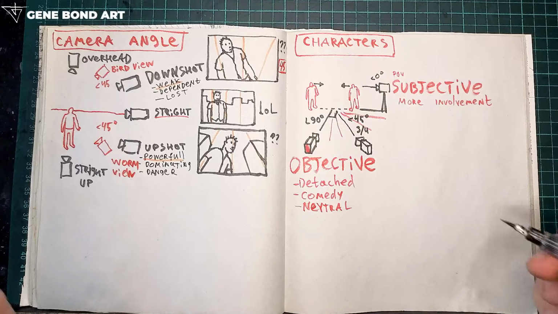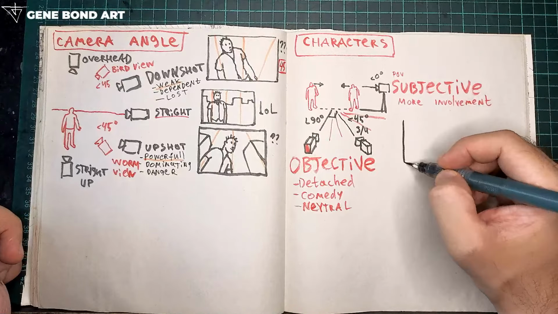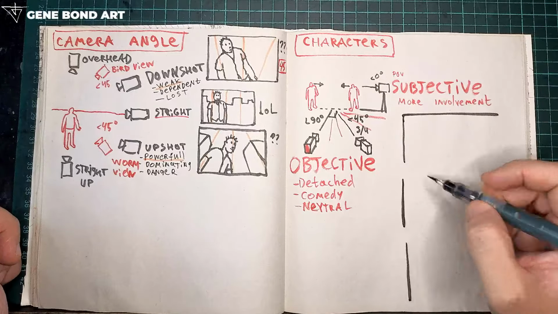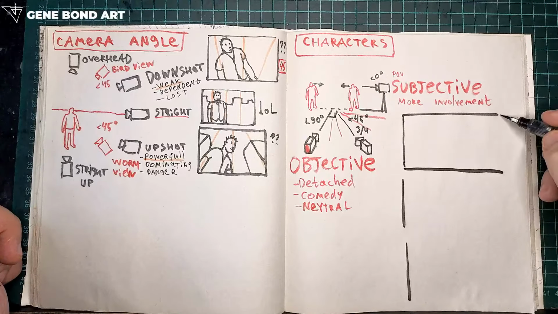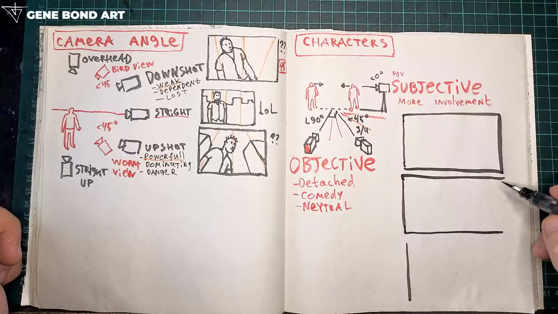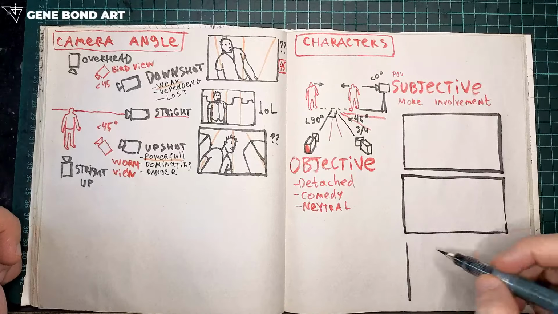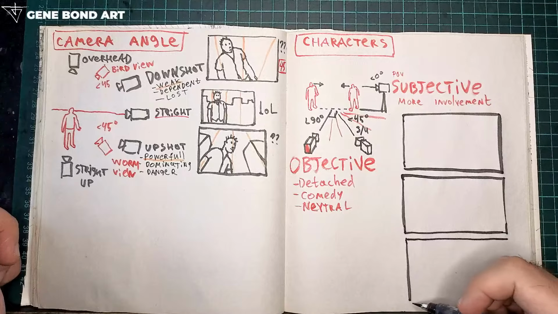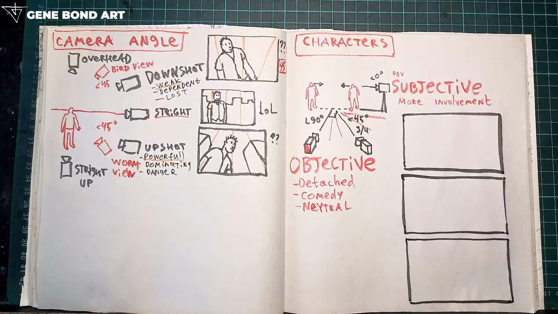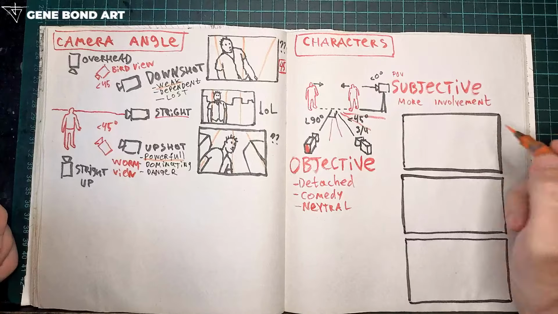So let's draw them here. So let's say here, subjective.